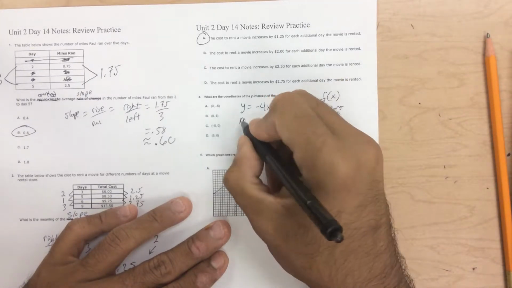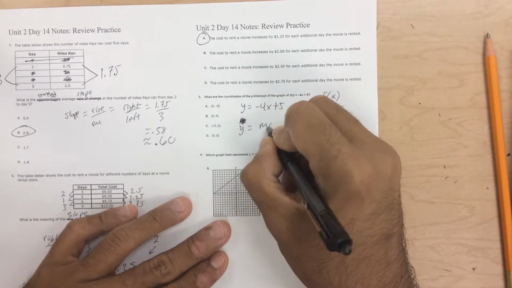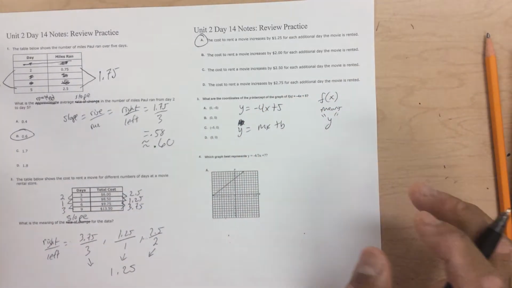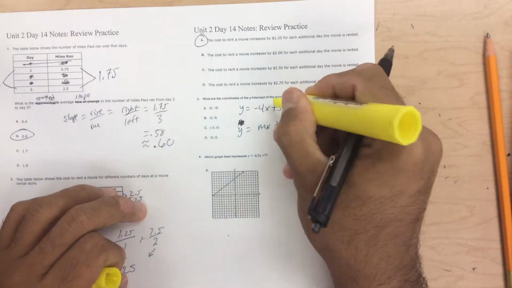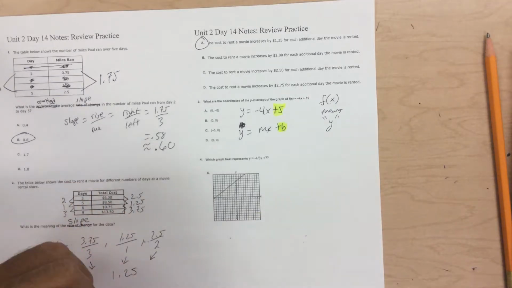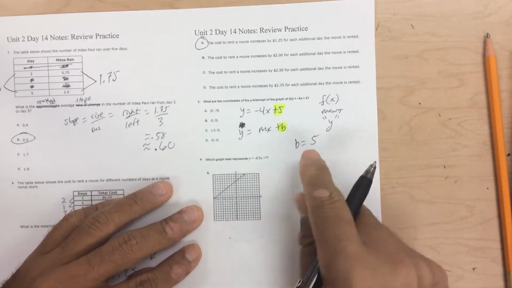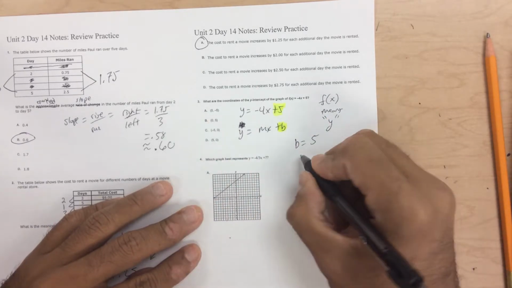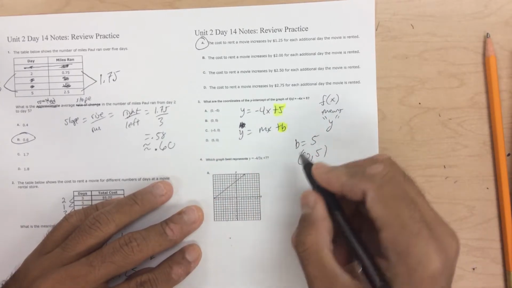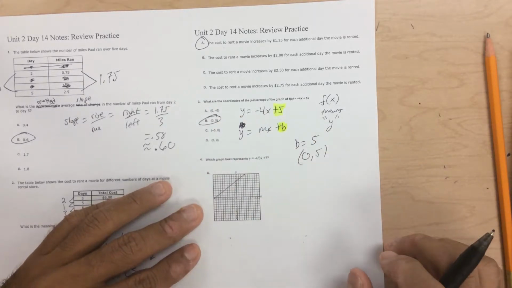But anyways, they're asking me to tell them the y-intercept. So y equals mx plus b. You should know that the y-intercept is the number without the x, also known as the letter b in our slope-intercept form. So in this case, the answer is 5. So you can write it as b equals 5, but that's not what they asked. They want you to give them the ordered pair. And you should know the ordered pair of the y-intercept will be (0, 5). So the answer is B.